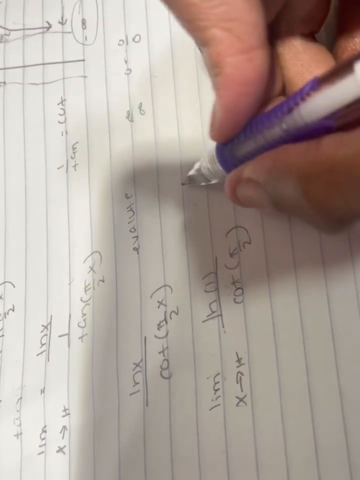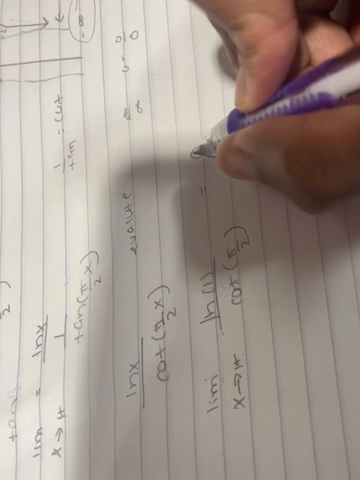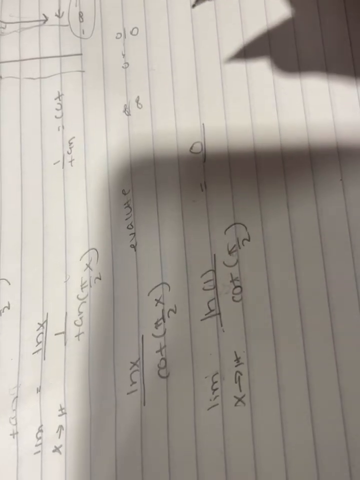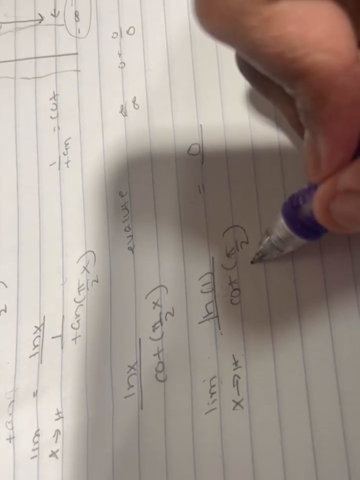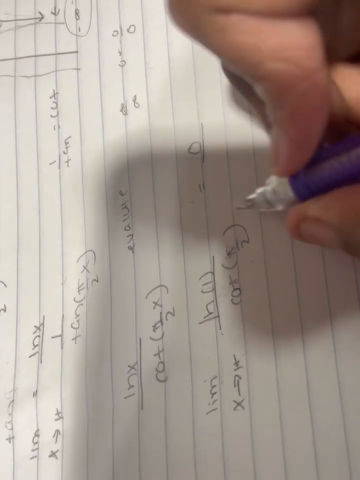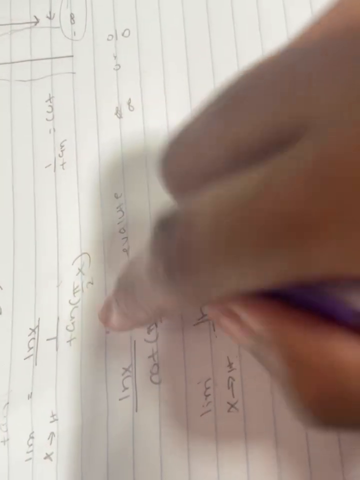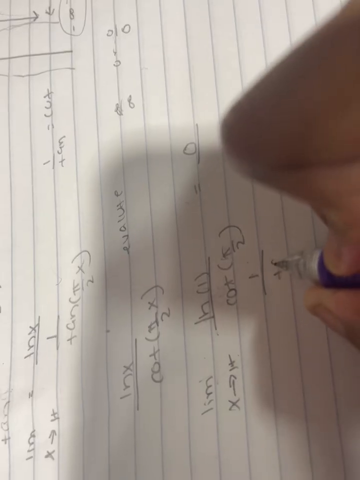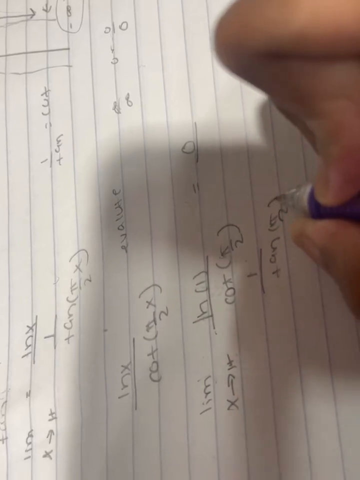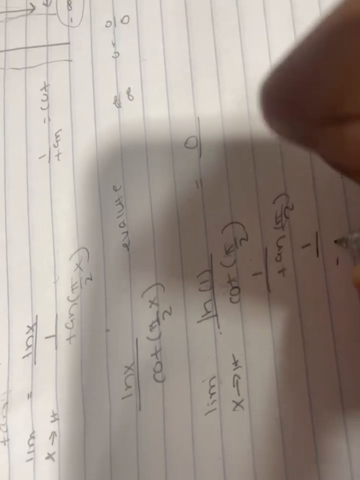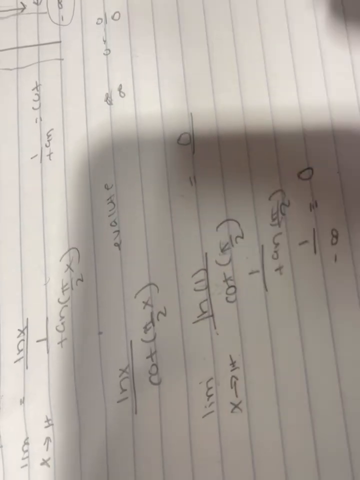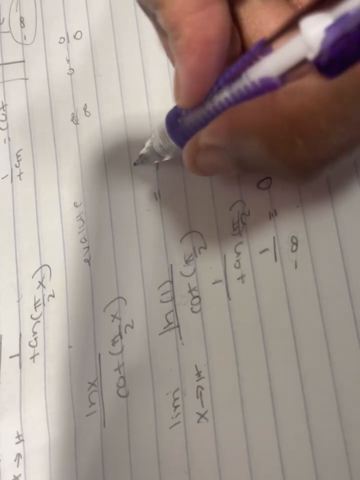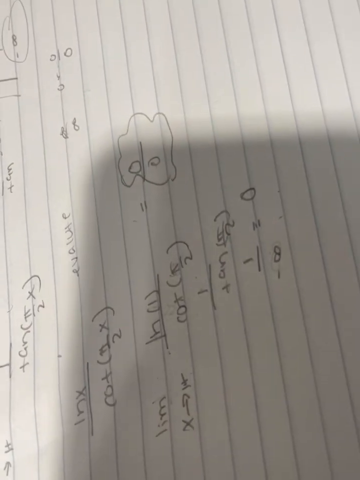Log natural of 1 is 0, and for the cotangent, we go back to the conversion: 1 over tan of pi over 2. We already said this is going to be negative infinity, so it's going to be 0, because there's an infinitely large number on the bottom divided into 1. So now we have 0 over 0, and we can do L'Hopital.